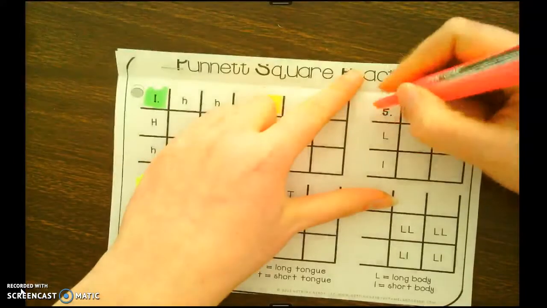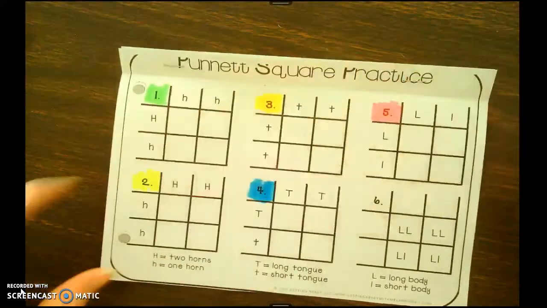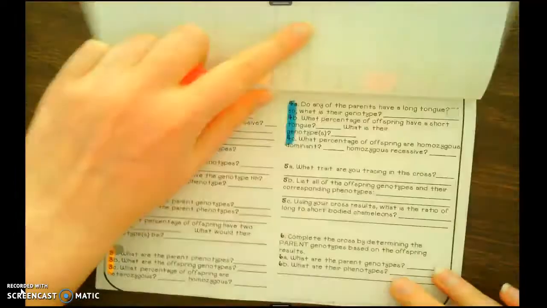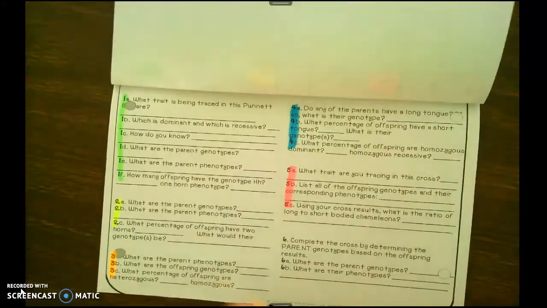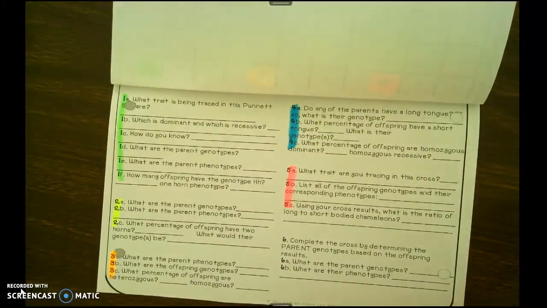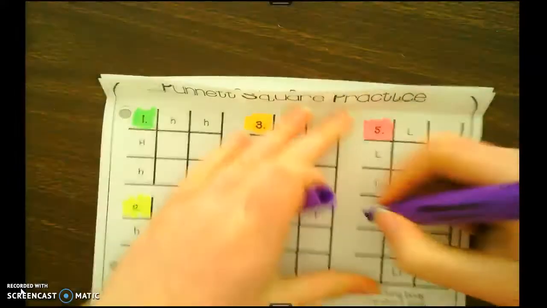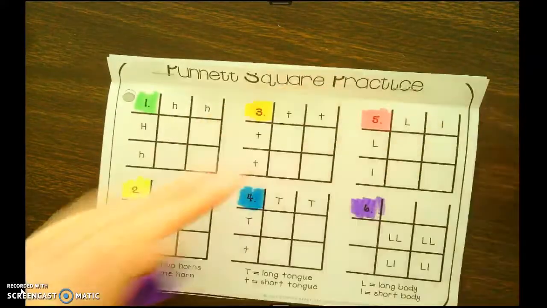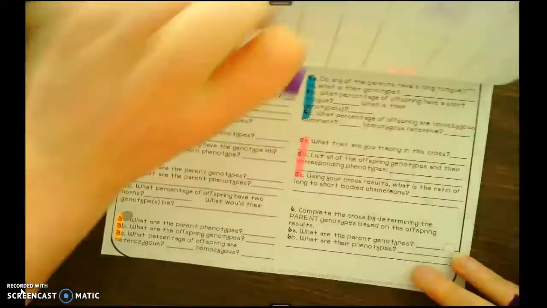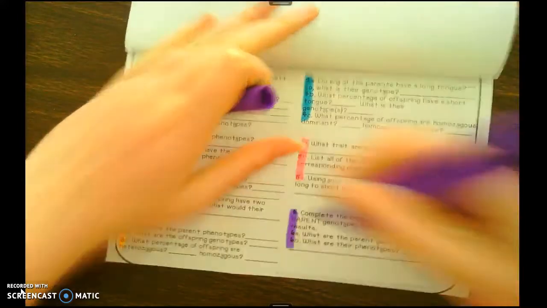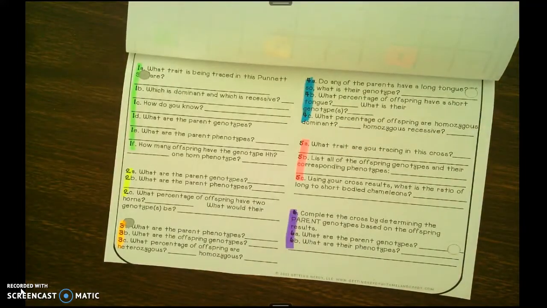Punnett square number 5, okay, is right here. And you're going to be looking at these questions right here. And then lastly, Punnett square number 6, the last one on the page. You're going to be looking at the last couple questions. All right, I highlighted these so that you can see the difference. You do not need to do that unless you feel like you're going to lose your place answering these questions.